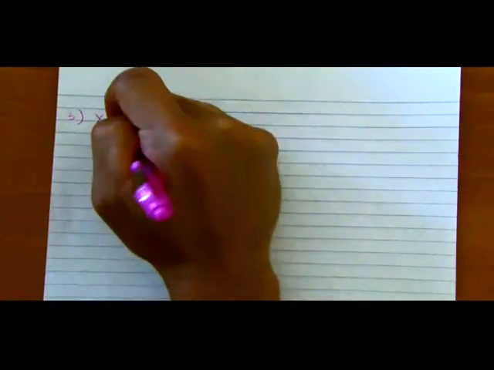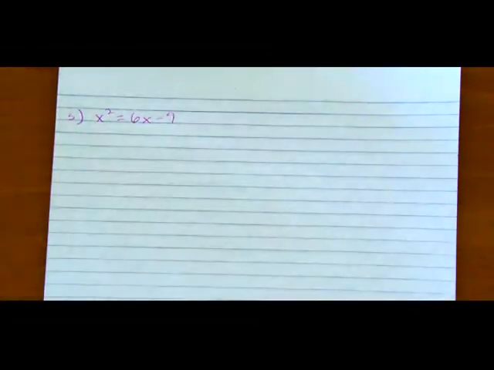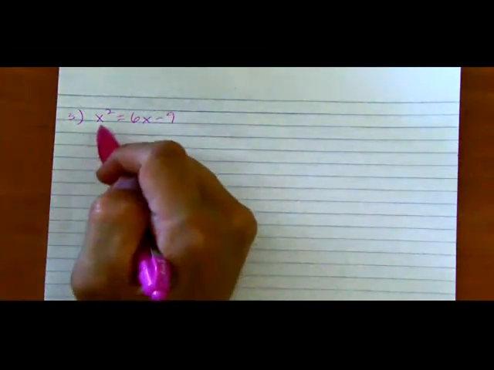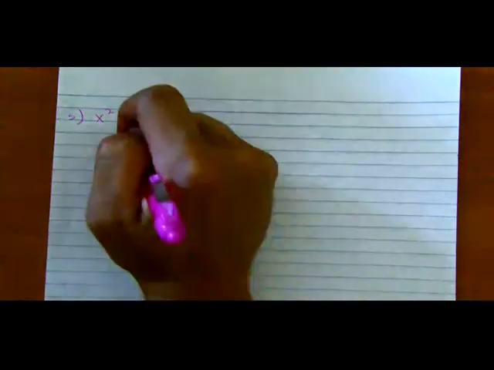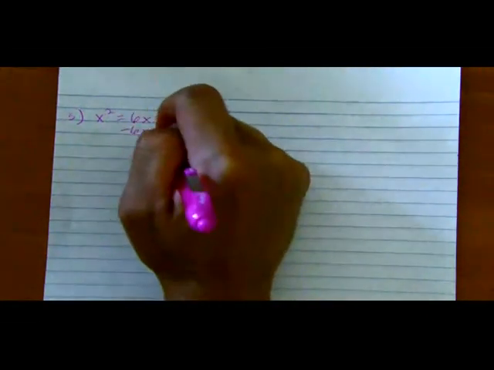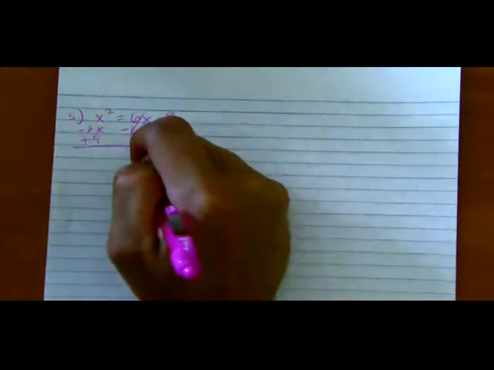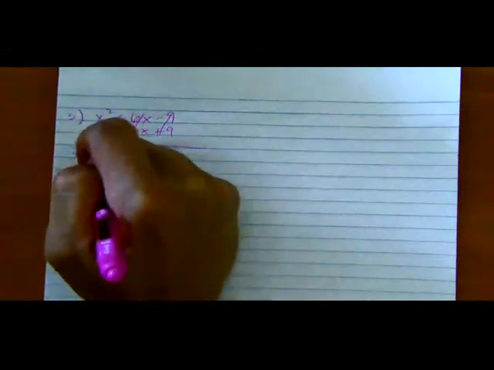x squared equals 6x minus 9. We need to solve using the quadratic formula. We need to get 0 on one side. I'm going to try to get the x squared to have a positive coefficient, so I'll move the 6x and the negative 9. Okay, so now we have it in standard form.